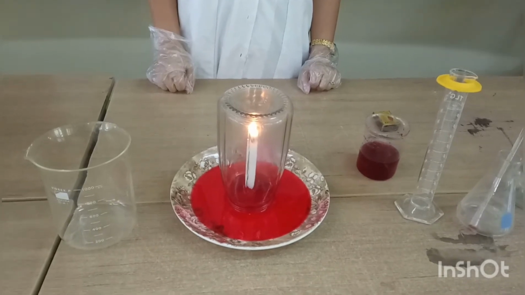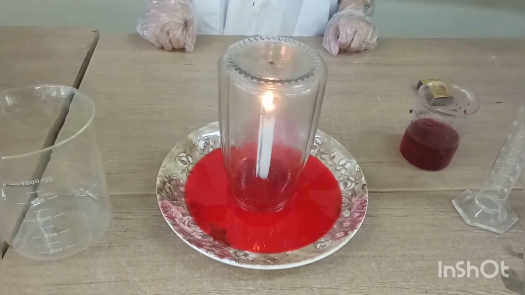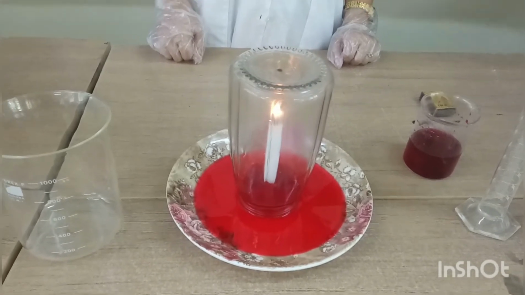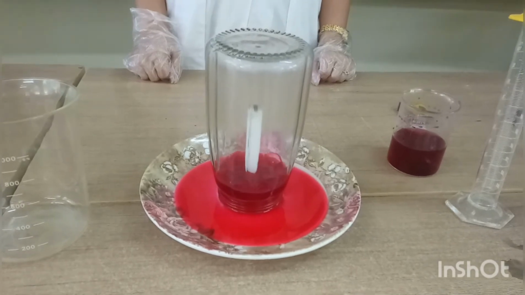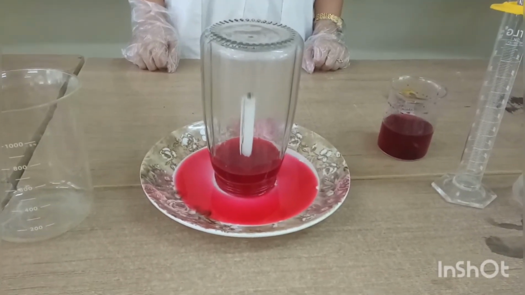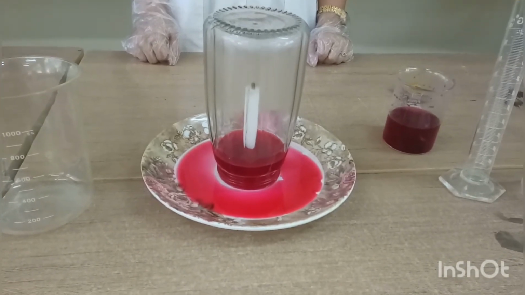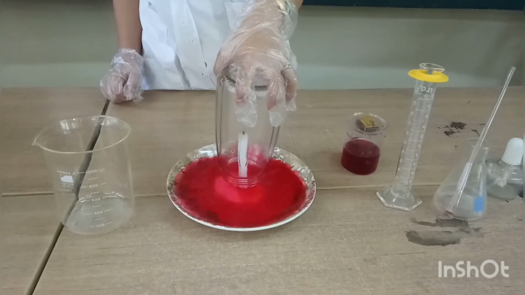After a few seconds, while having our jar over the candle, you will notice that the candle's flame gets smaller and smaller until it is extinguished. Also, you will see that the water level underneath the jar begins to rise after the light from the candle has been fully extinguished. The water outside the jar is lower than the water inside the jar.